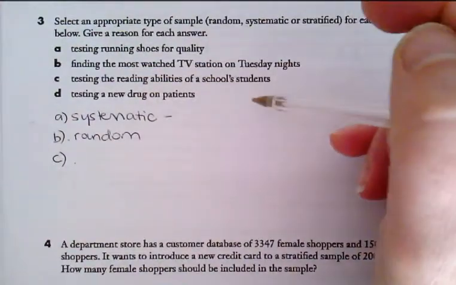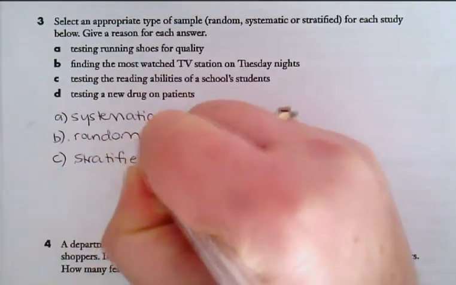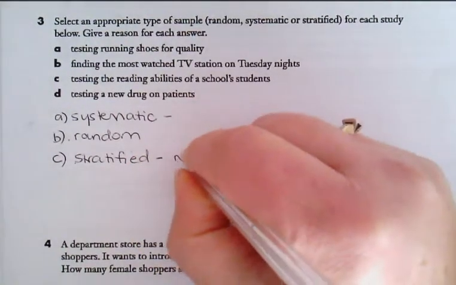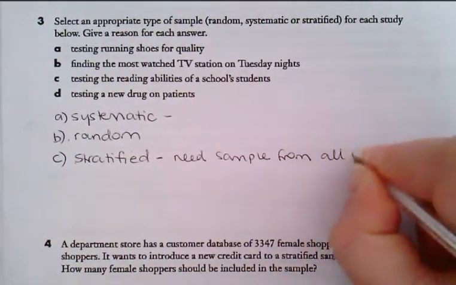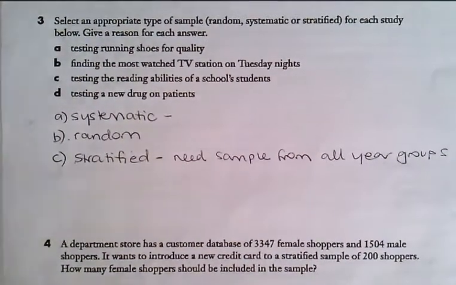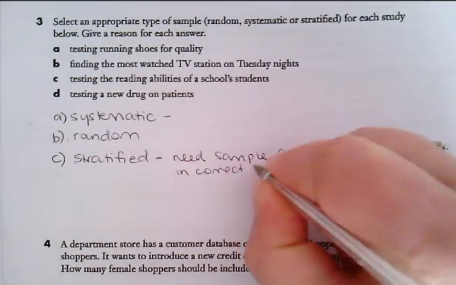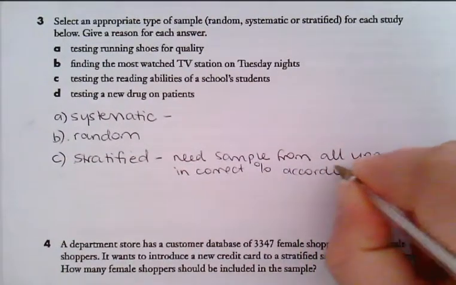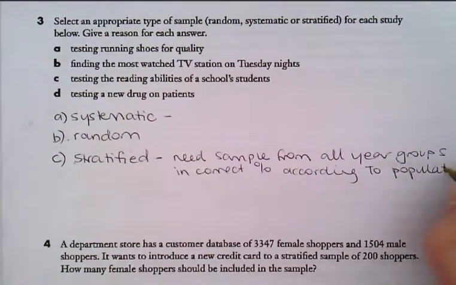Testing the reading abilities of a school's students. Now you need a good sample from all the year groups, so that would be best done using a stratified sample, because you need a sample from all year groups, and also in the correct percentage, the same percentage according to the population distribution.